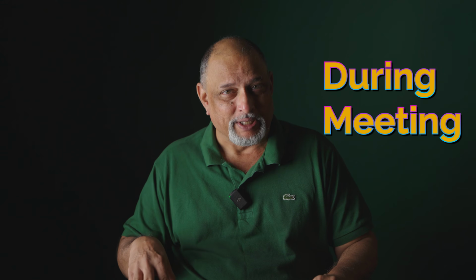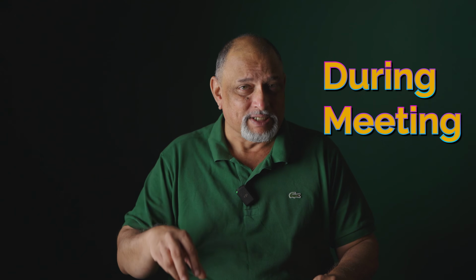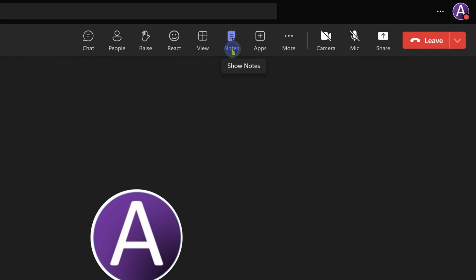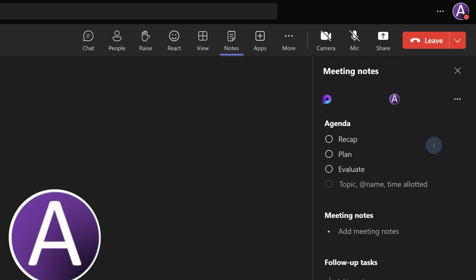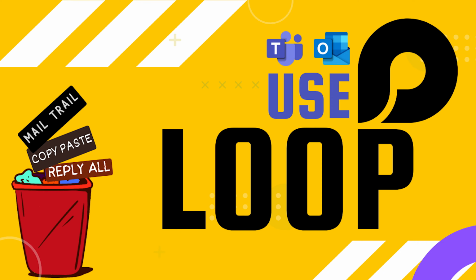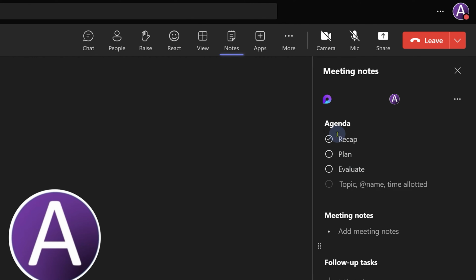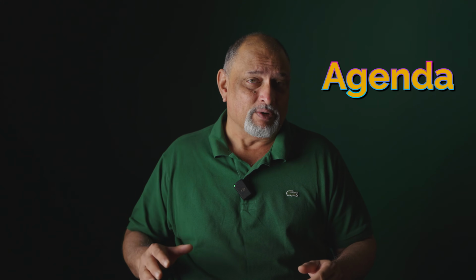Once you put the agenda, arrange the meeting. Now, what happens during the meeting? Everyone joins the meeting and they will see a notes tab. In that tab, again, the same items are seen. Remember, these are loop components. I have a separate video for loop components. Have a look at it to learn how to use loop components. Agenda items, as and when they are finished, you just mark them as complete. But of course, you can add more items as you go along. So agenda is now taken care of.